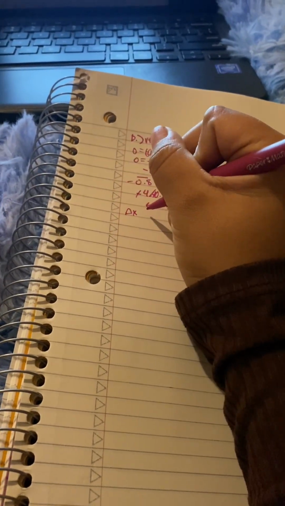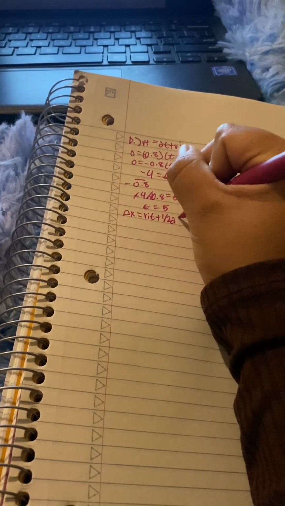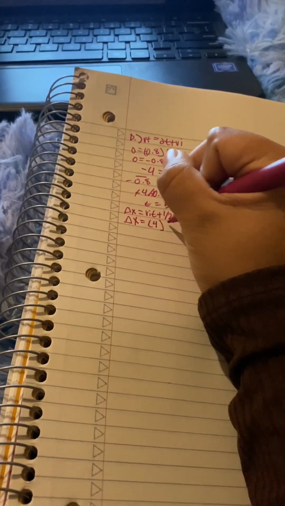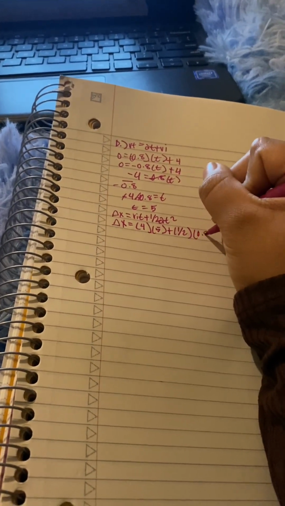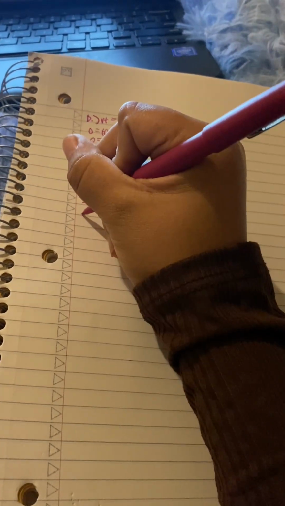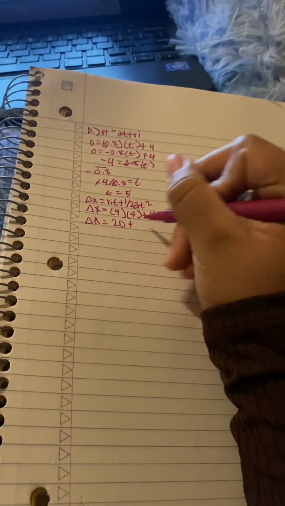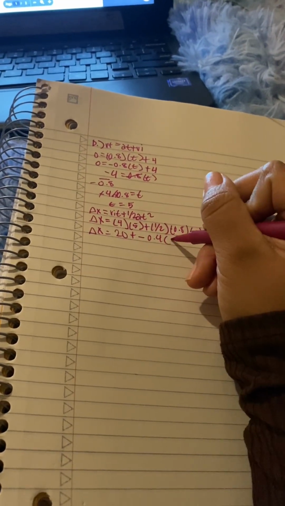And then we could just use the time it takes to plug into the formula. Change in x equals VIT plus 1/2 a t squared. Change in x equals VI 4 times t 5 plus 1/2 negative 0.8 t squared. Change in x now equals 20 plus negative 0.4 times 25.